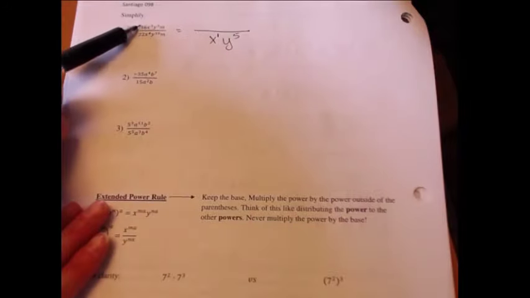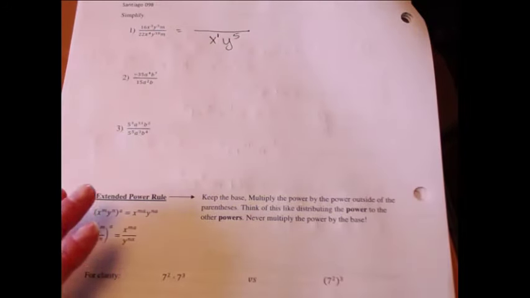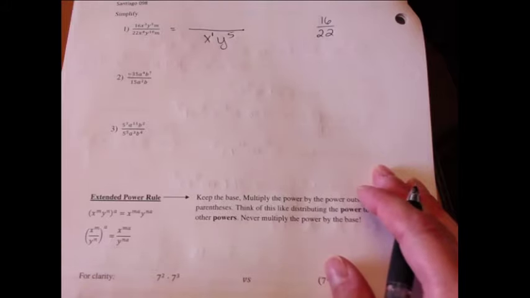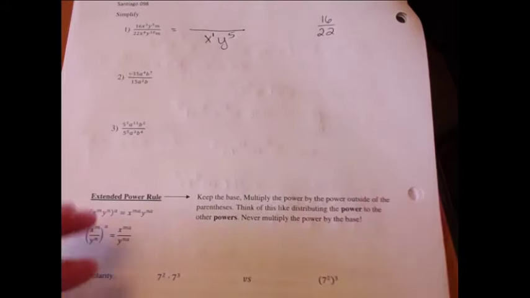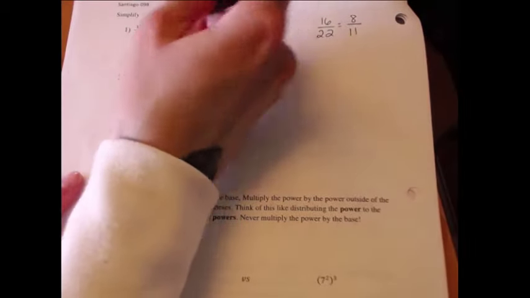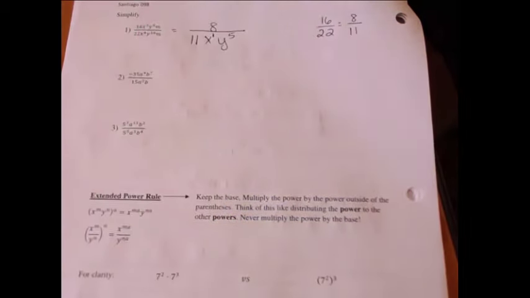Next, we have the 16 and the 22. Well, reasonably speaking, if I had 16 over 22 and I said, hey guys, that's the answer to my problem, you would say, no, it's not, you can reduce. You would say, let's reduce by dividing out a 2. If I divide out a 2, I'm left with 8 over 11. So let's put the 8 in the numerator and the 11 in the denominator, and you're done.